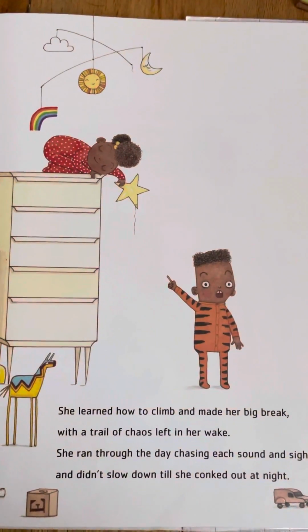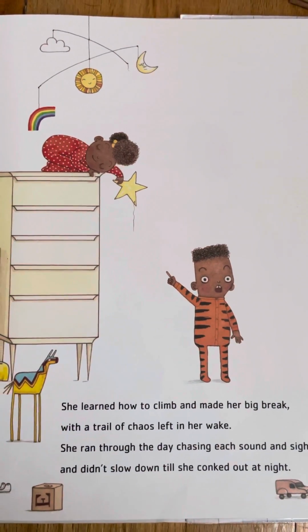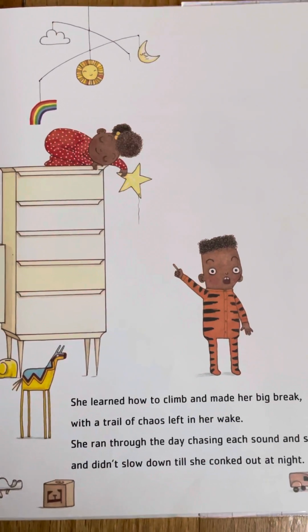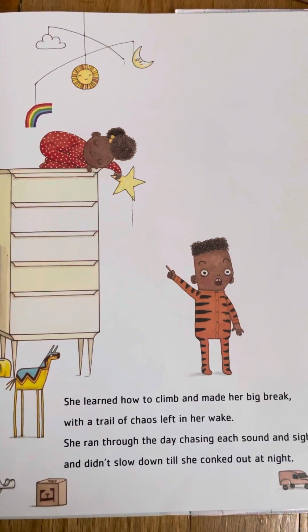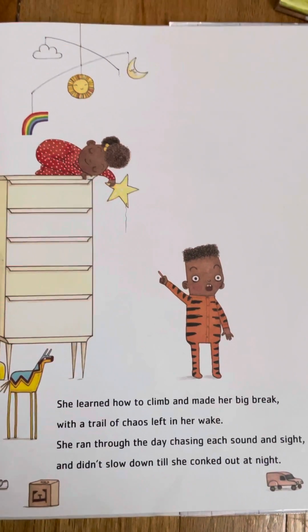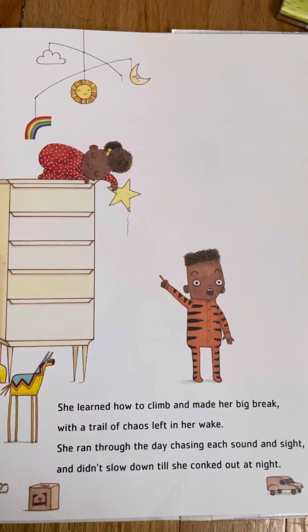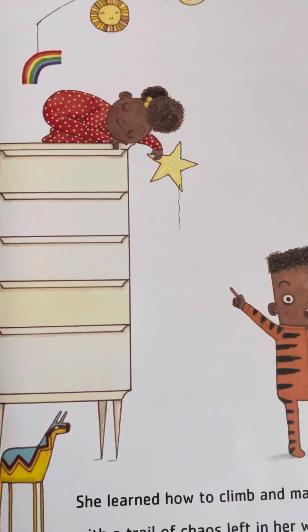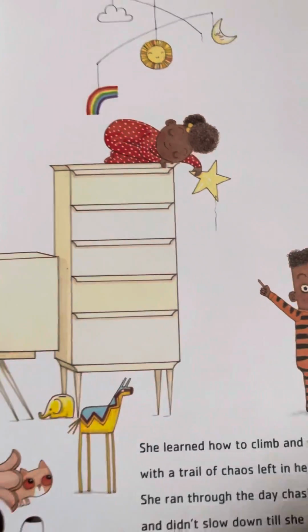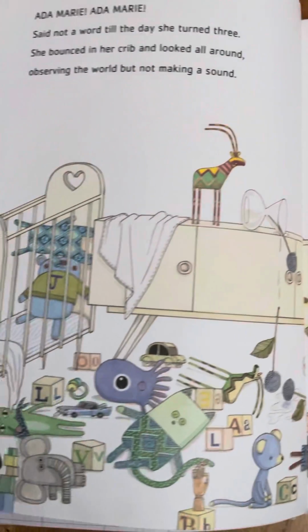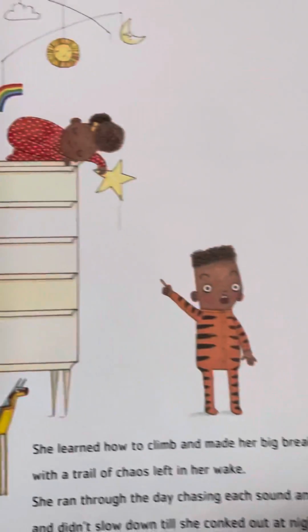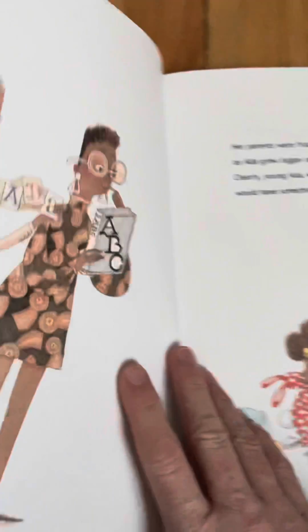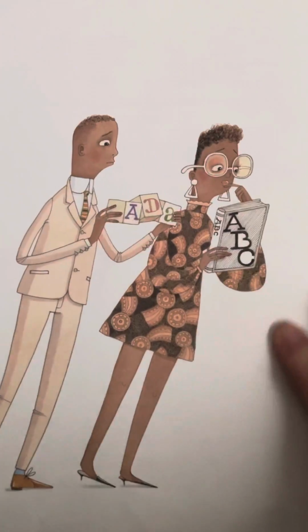Do you know what that page tells me? Let me read it again. She learned how to climb and made her big break with a trail of chaos left in her wake. She ran through the day, chasing each sight and sound, and did not slow down till she conked out at night. That tells me that Ada has a lot of energy. That's describing her character. Who do you think those people are?